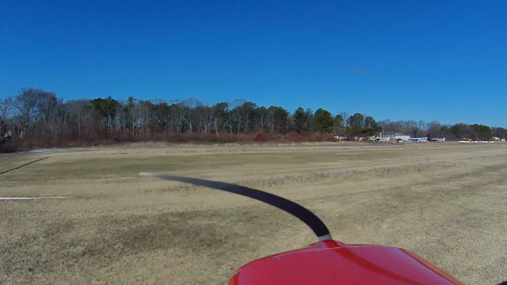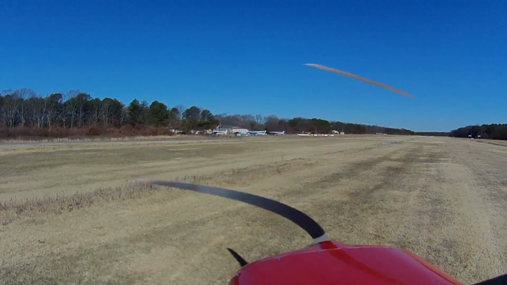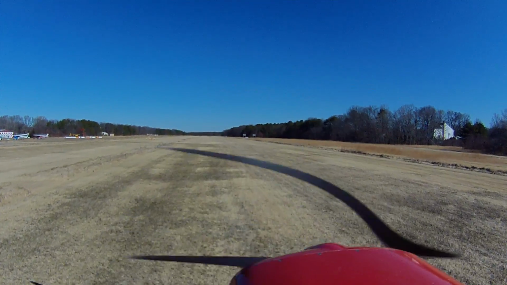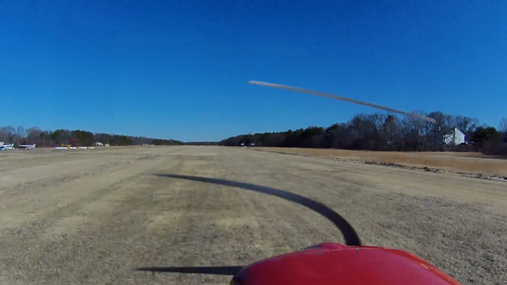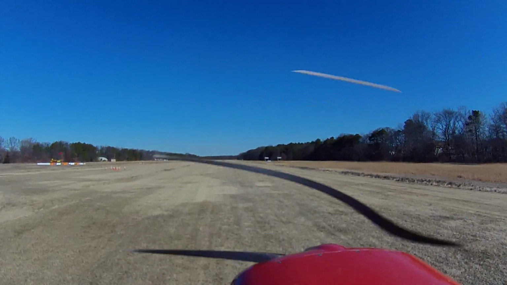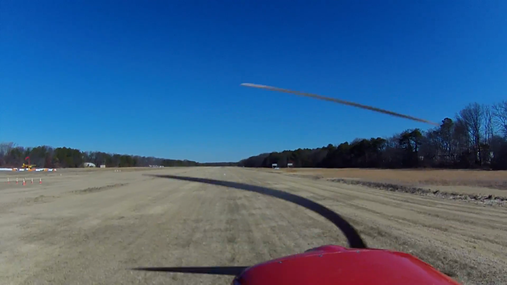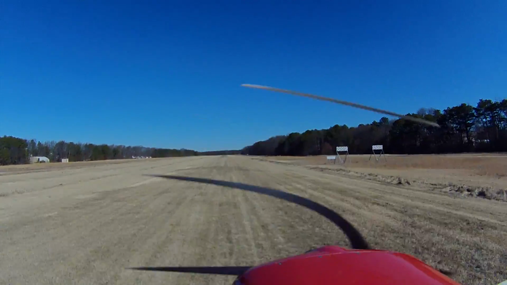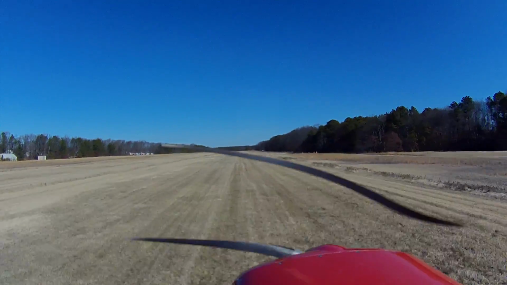We're going to do spins. It's up to you. Whatever you want to do. You want to do another one here or just depart? Depart. Yeah, let's depart. Okay, let's depart. And back aft pressure into the wind. Runway center line.